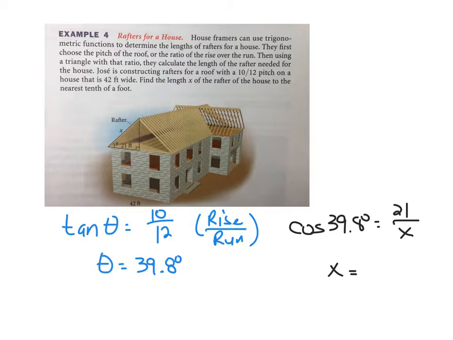Rafters of a house. It says house framers can use trig functions to determine the lengths of rafters for a house. Believe it or not, they actually do that. They first choose the pitch of a roof, or the ratio of the rise over run. That's important. That's rise over run. That's the pitch they're using. Then using a triangle with that ratio, they calculate the length of the rafter needed for the house.